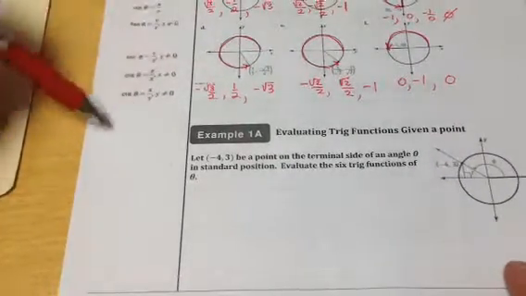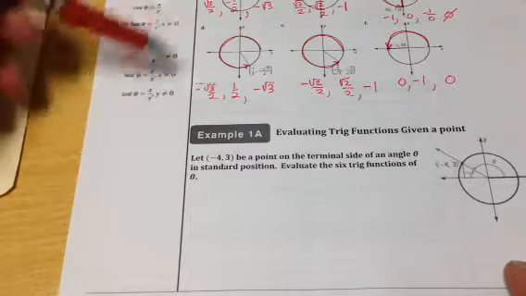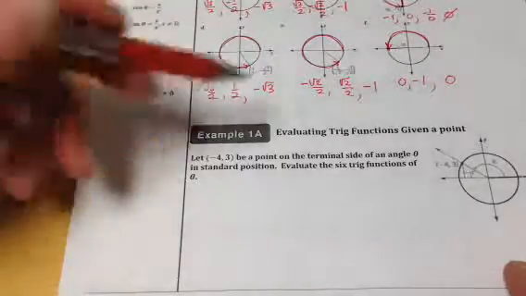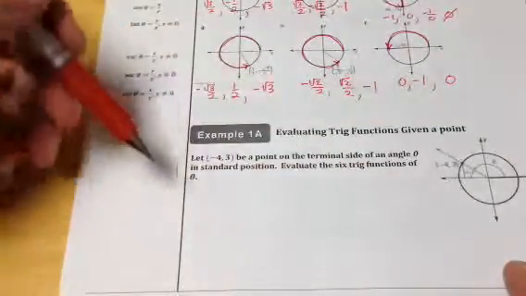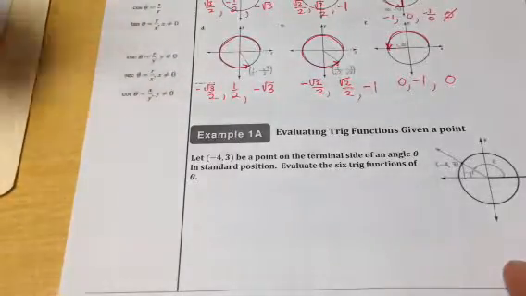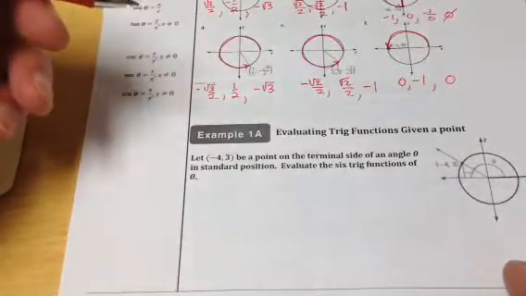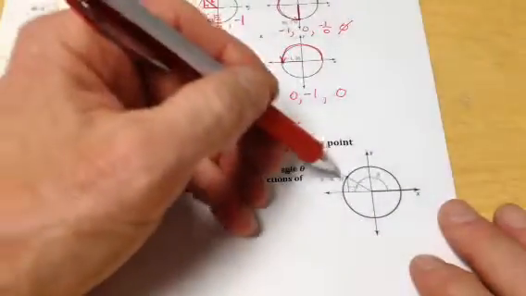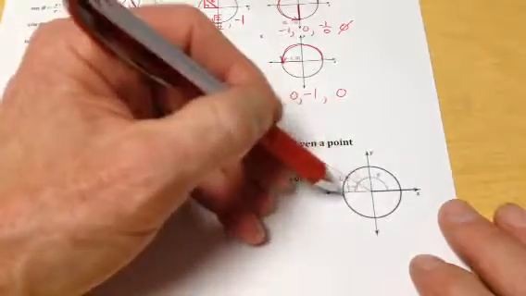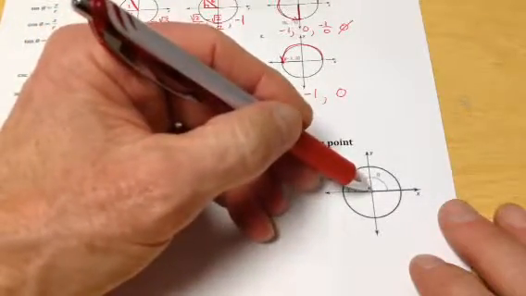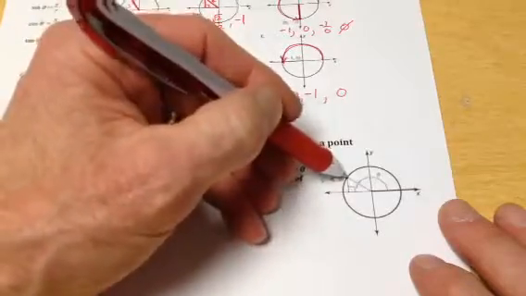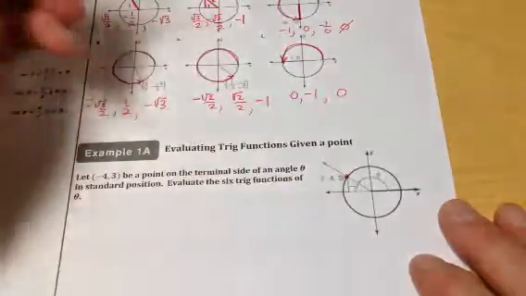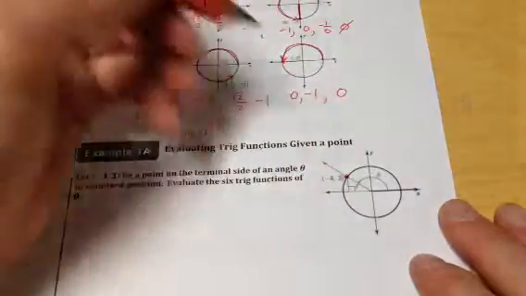What these definitions in the margin allow us to do is to set up a triangle in any place, for any angle, and find the 6 trig functions. So in this case, the graphic here shows a little bit of what's going on. We have -4 as the x-coordinate, so you're 4 to the left of the origin at this point, and your y-coordinate is 3, so you're 3 above the origin at this point.